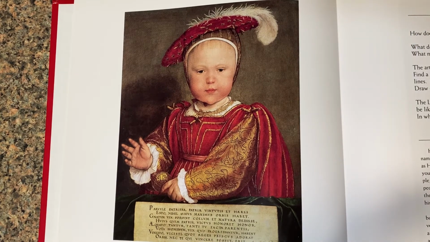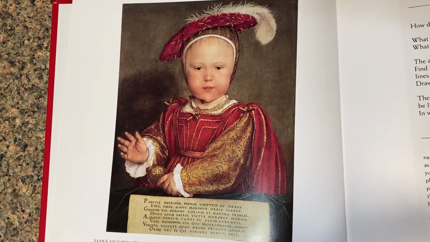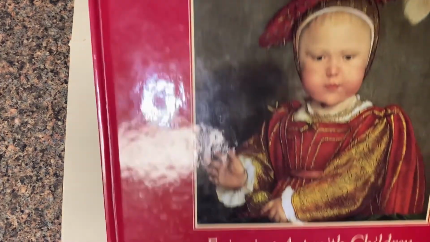his father. In what ways are you most like your parents? Think about that. Do you look like your mom or your dad? Do you act like your mom or your dad? In what ways are you different? Sometimes we're alike and sometimes we're different. Now we're going to draw the lines, like she asked us to in this book.